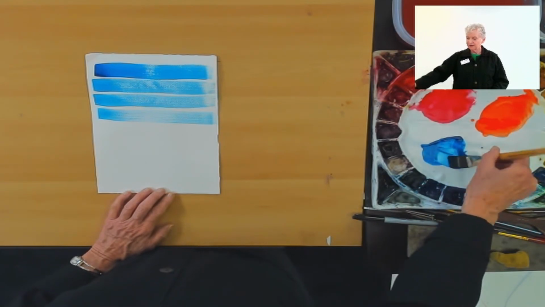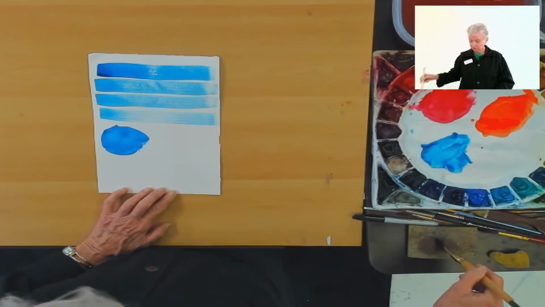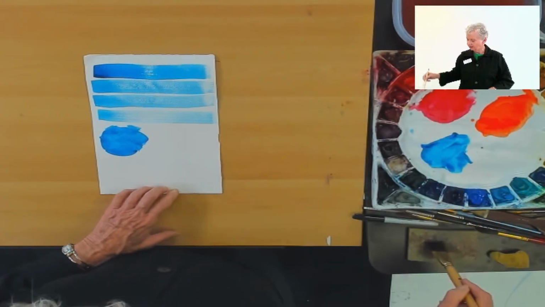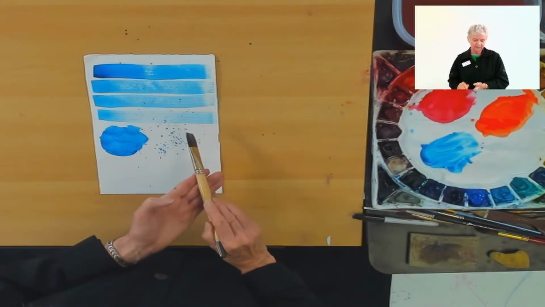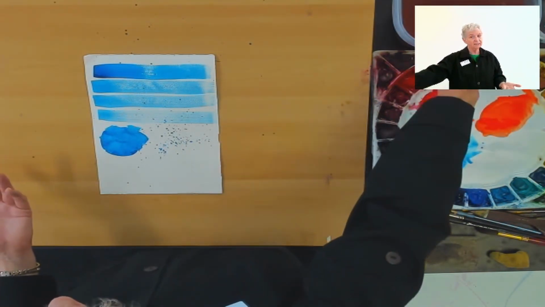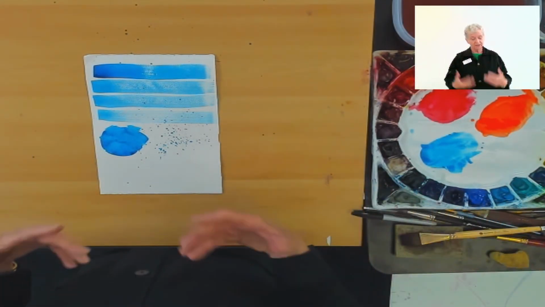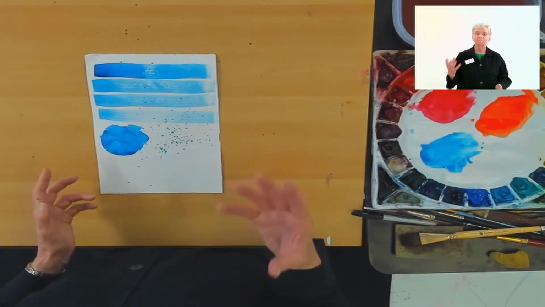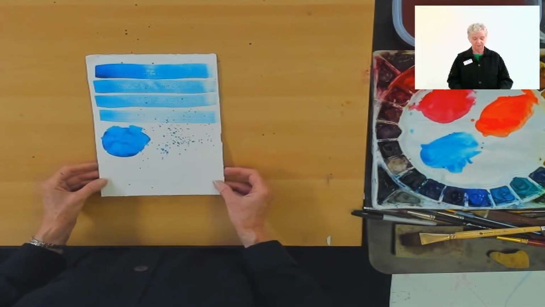We can also create texture by letting the water do its work, as the water runs back, or we can create texture by the way we apply the paint. Texture creates interest in a painting, and it also gives information, but we don't typically use actual texture when we're painting. Texture becomes much more important in three-dimensional works where actual texture can be part of the work.